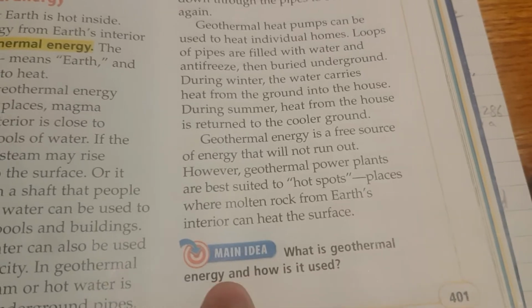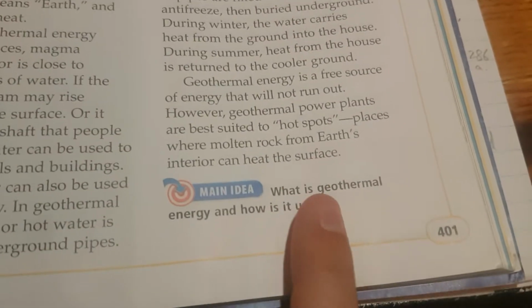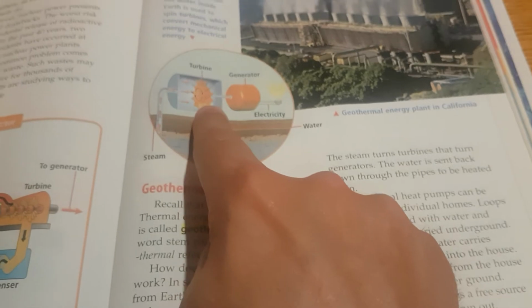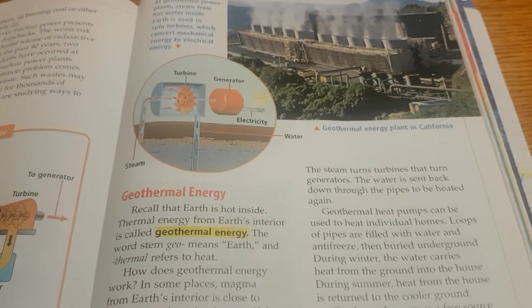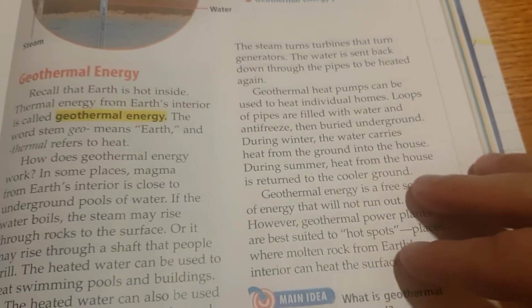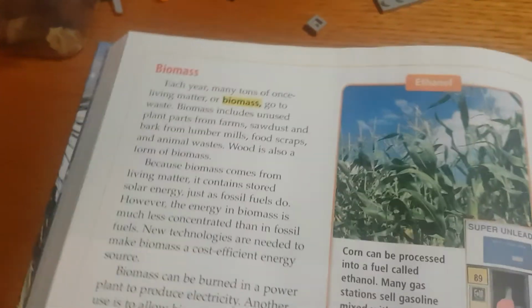Okay, main idea. What is geothermal energy and how is it used? Well, geothermal energy is energy from inside the earth because of magma hotspots. You can use it to generate steam and spin turbines for electricity, or you can use it to directly heat something like a house or a pool. All right. Oh man, this is a long chapter.